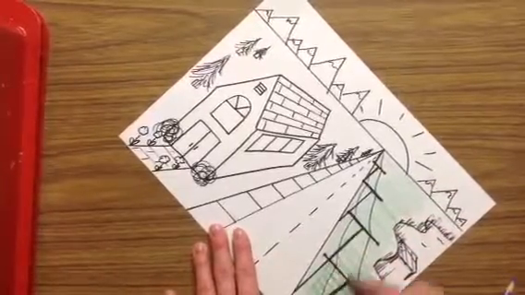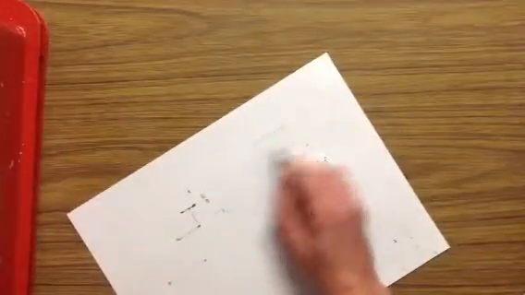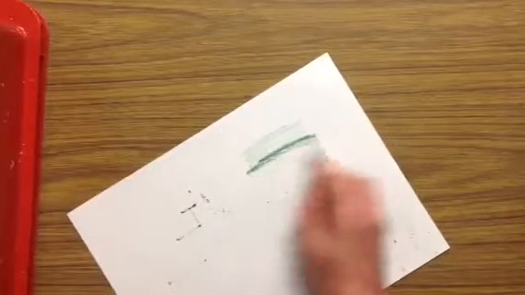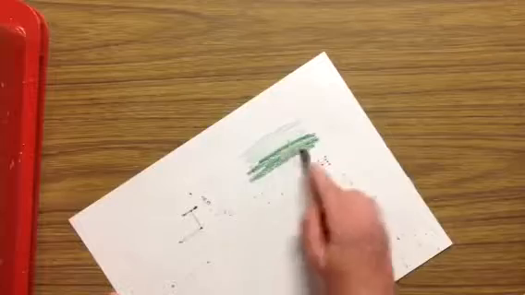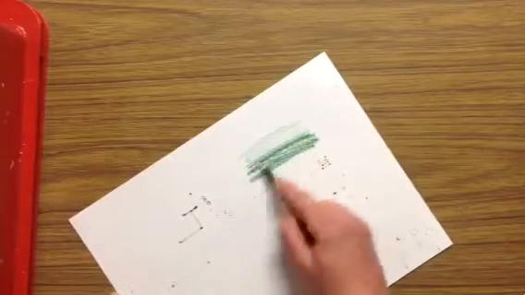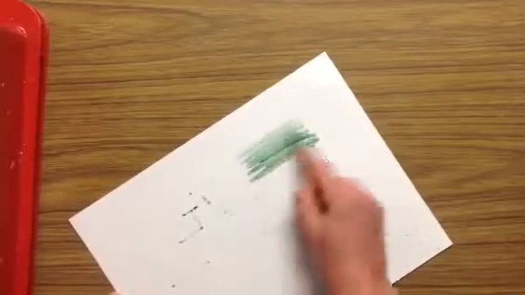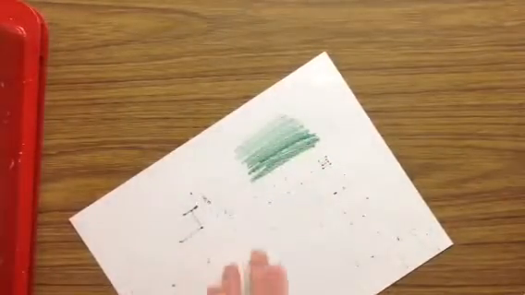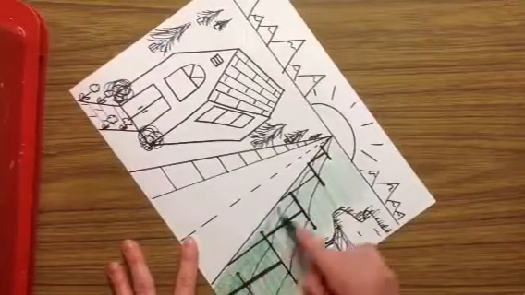You want to try to make it gradual. You don't want to start light and then go dark. And see that really dark line there? If you have that happen, just keep going over that spot with different pressures to make it more gradual from light to dark. So I am doing that on the grass here.